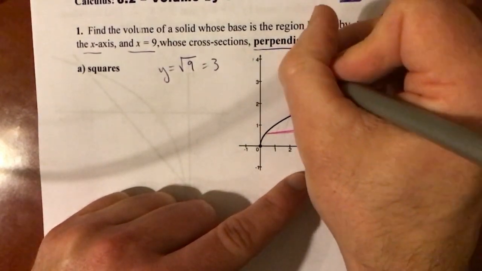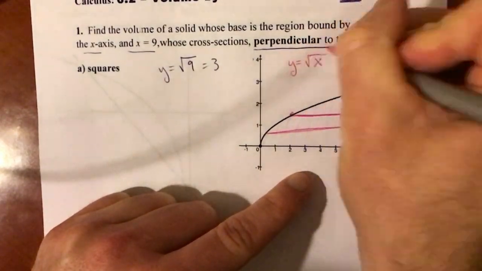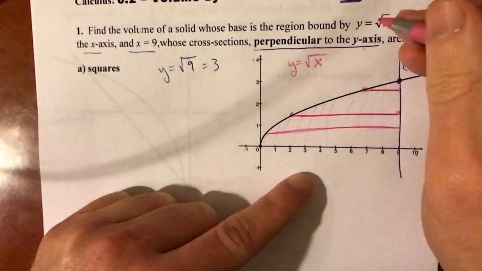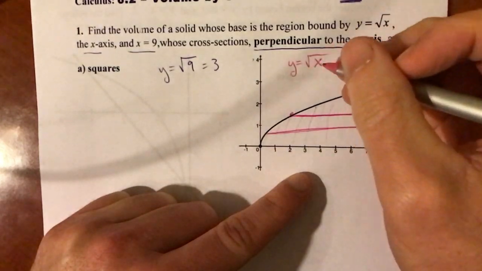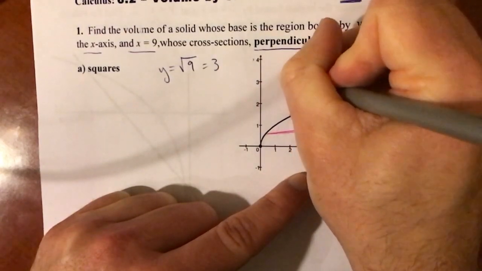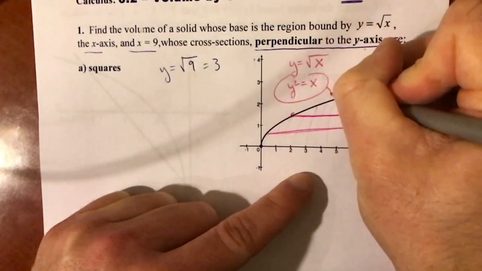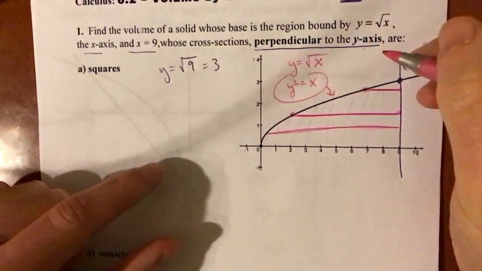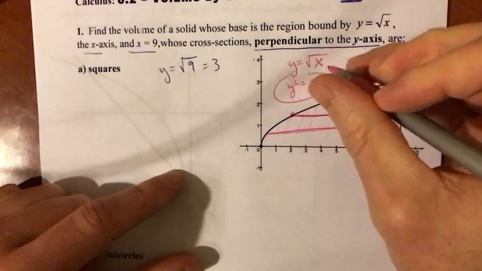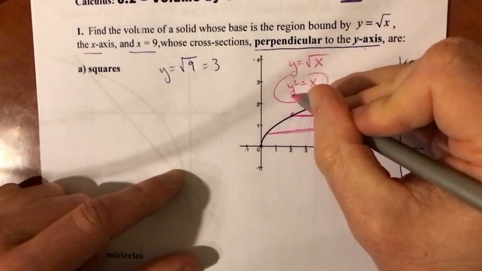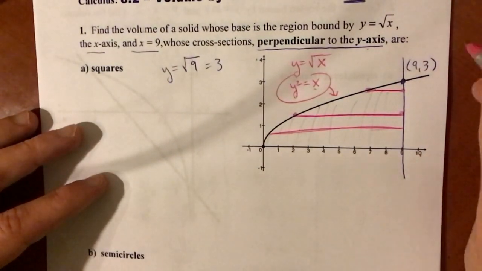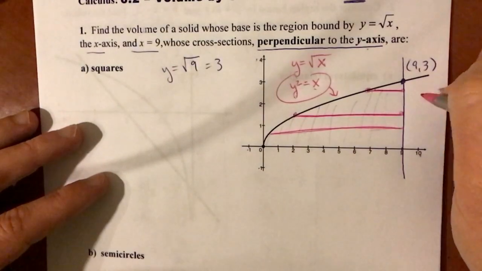So one thing you definitely want to do is take that equation and solve it for x. You want it in terms of y, so you want an equation that says x equals whatever. That's easy enough to do. You get x equals y squared, and that is the same curve, but now solved for x. So regardless of where you're at, the x coordinate on the curve would always be y squared. And of course the x value here is always 9.